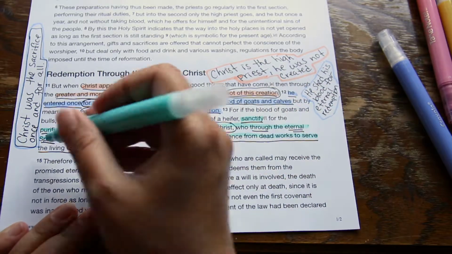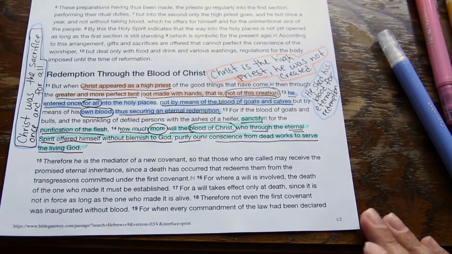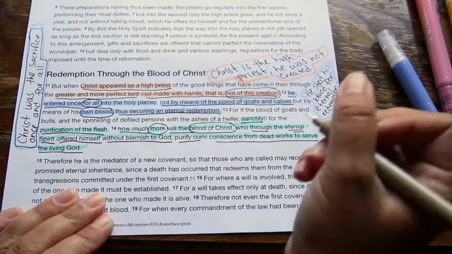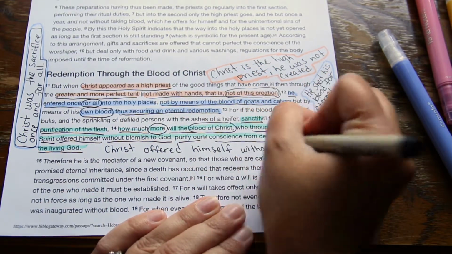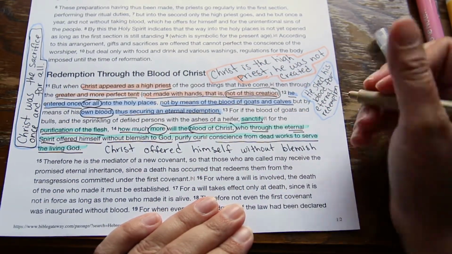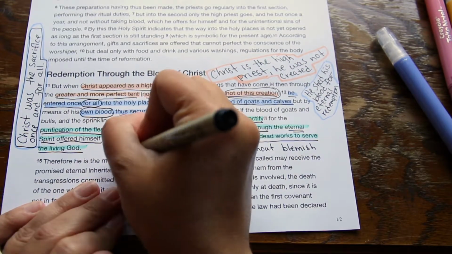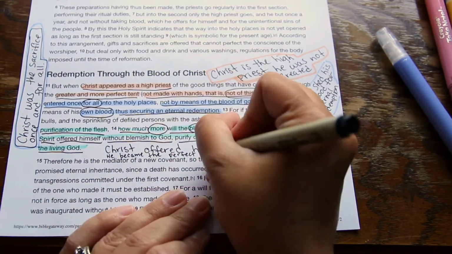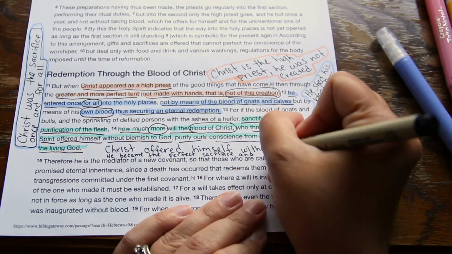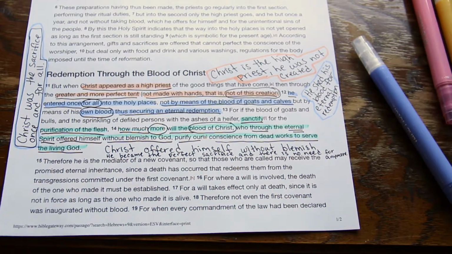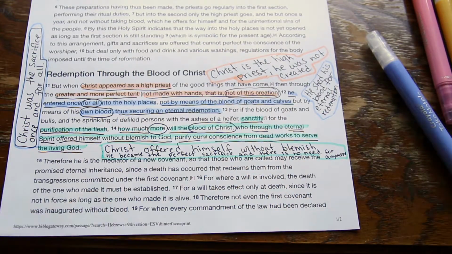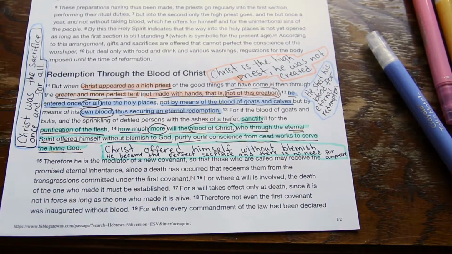Now I am taking the pen and I am writing, Christ offered himself without blemish. He became the perfect sacrifice, and there is no need for any more. Then I'm going to take my highlighter again and highlight around what I just wrote, so I know that these notes are with that color that I just did.